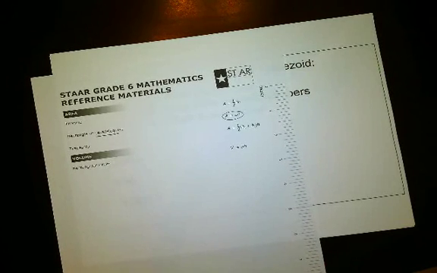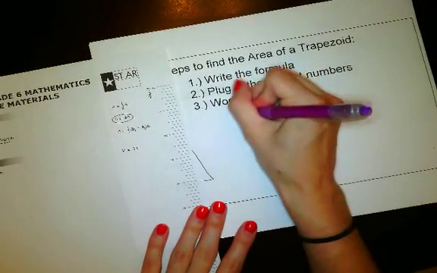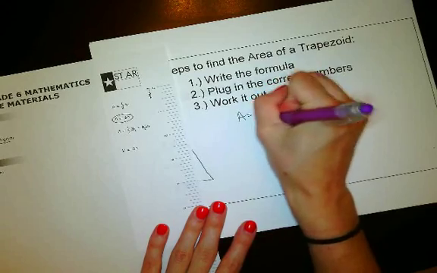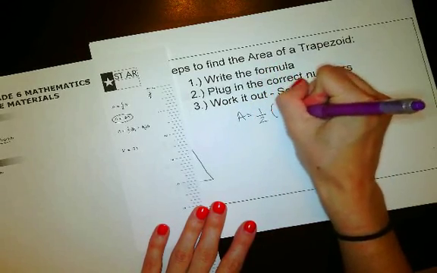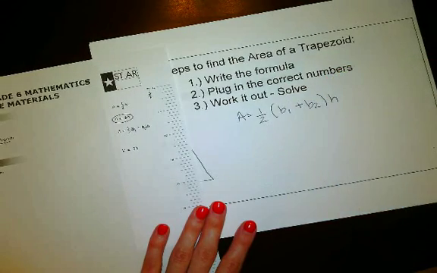Ooh, this formula looks pretty tricky. So let's talk about this formula. Everybody, let's go ahead and write it down together. We have A equals 1/2 (B1 plus B2) times our height.